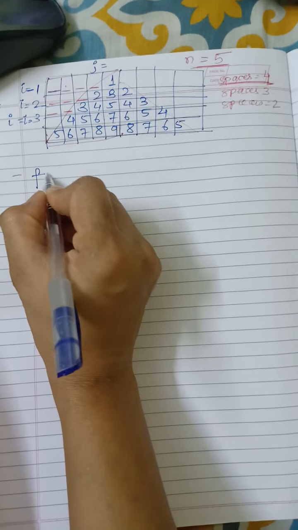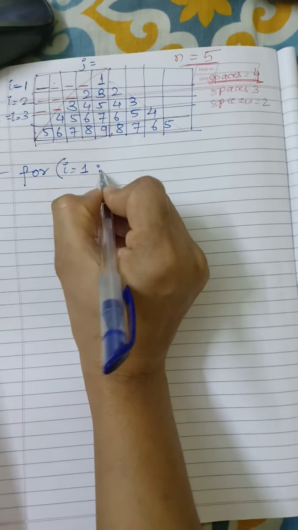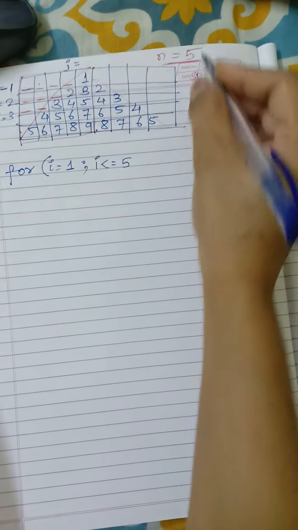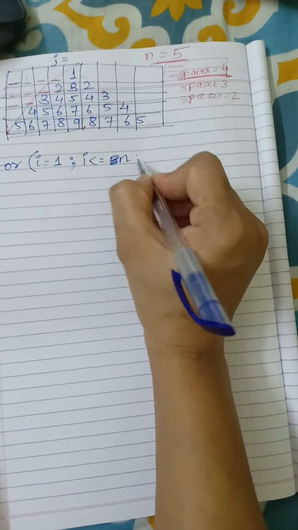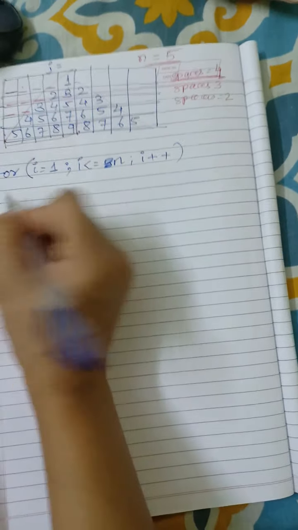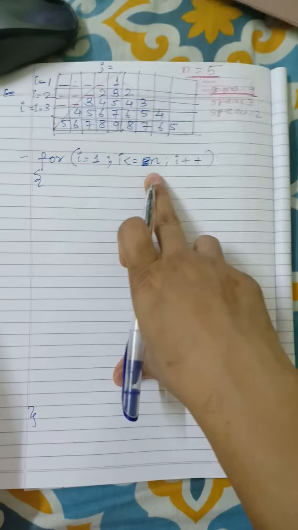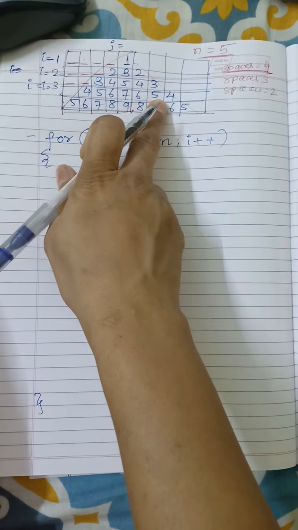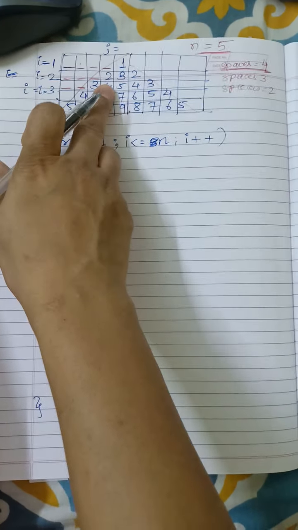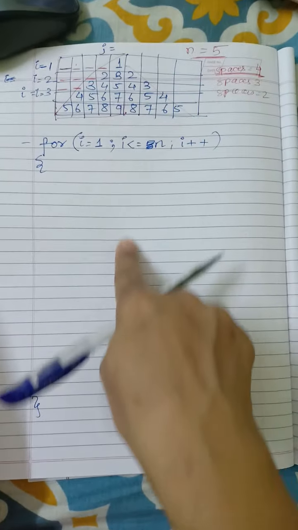The very first thing we need to do is write the logic to generate the number of rows. So what do we write? I is equal to 1, I is less than or equal to 5, because here n is 5, or you can say it as n, and then I plus plus. Now in this for loop, which is for the number of rows, I have to write the logic for each of the 3 different parts. That means inside this rows for loop I need to write 3 for loops.